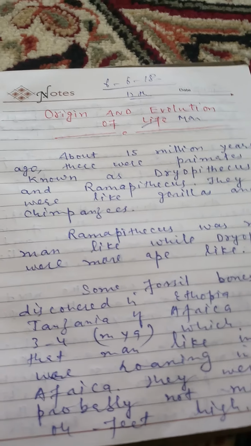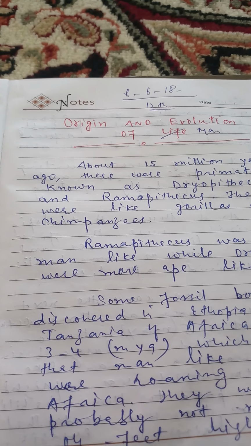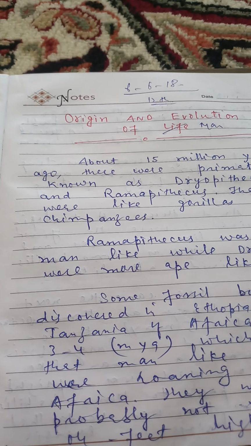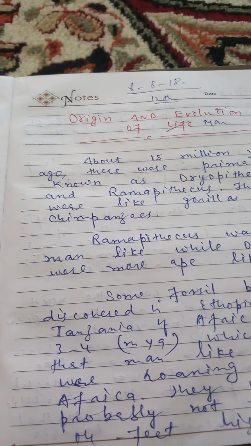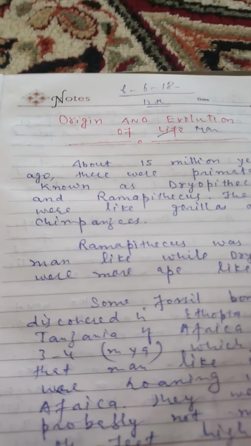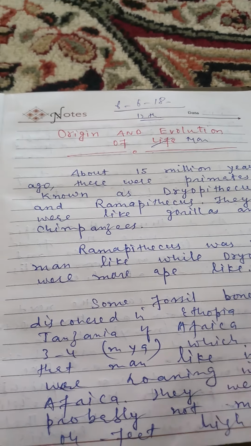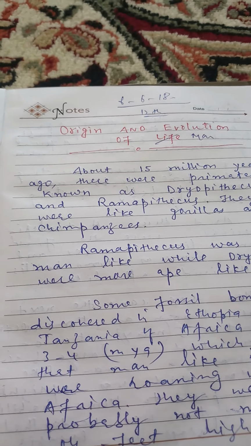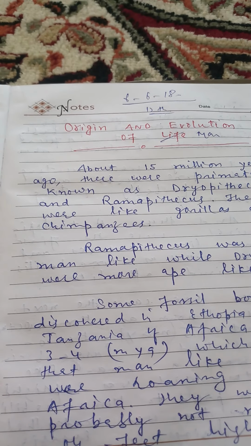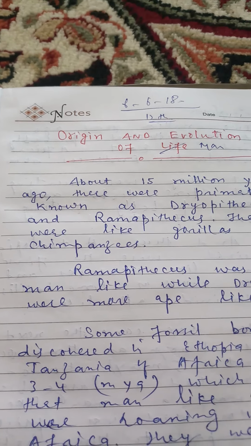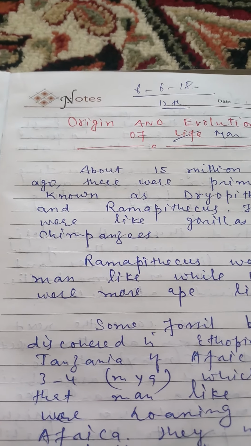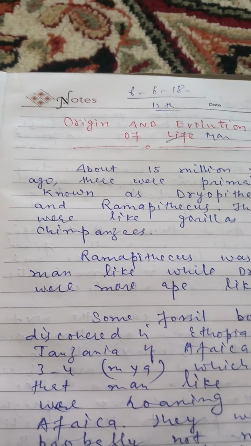And students, till date we were seeing the origin of life, why life started, what were the different theories, and what were the postulates of Darwin. And today we may throw light upon the origin and evolution of man, that from where actually man originated and how it evolved from generation to generation in order to get the present shape.